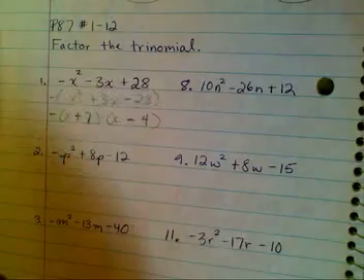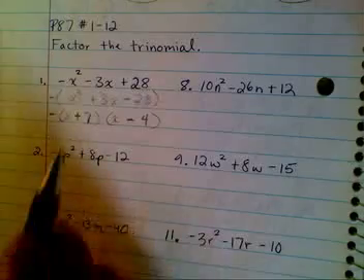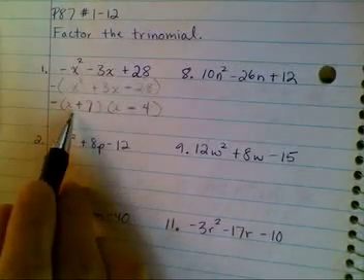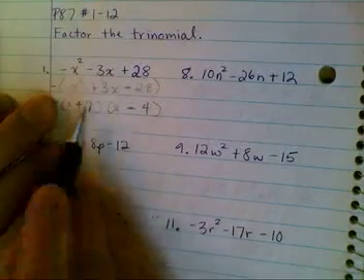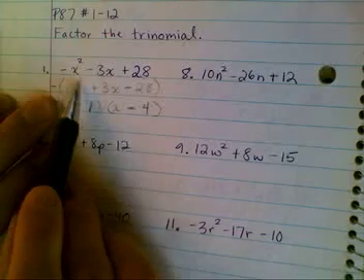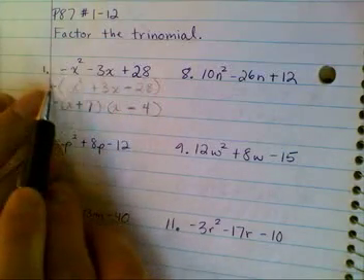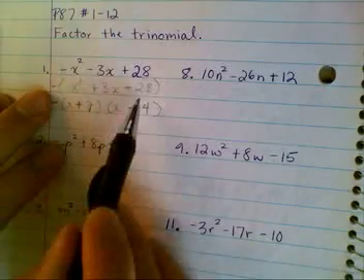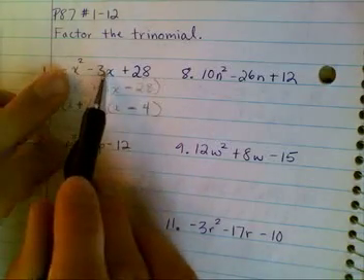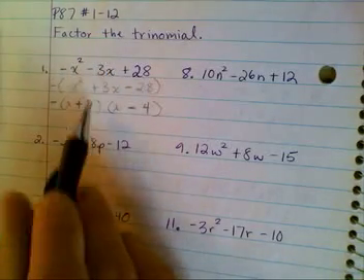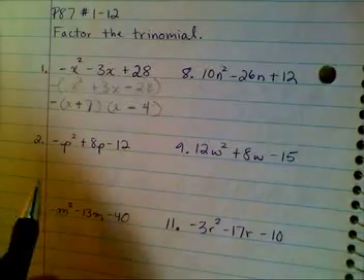So there you go. Okay, so now the theory is that if I were to FOIL this back out, I get exactly what you see in the parentheses above, and then if I were to distribute that negative sign through, it will give me exactly the problem we started out with.